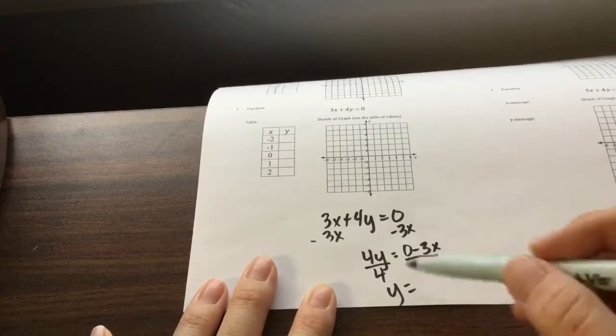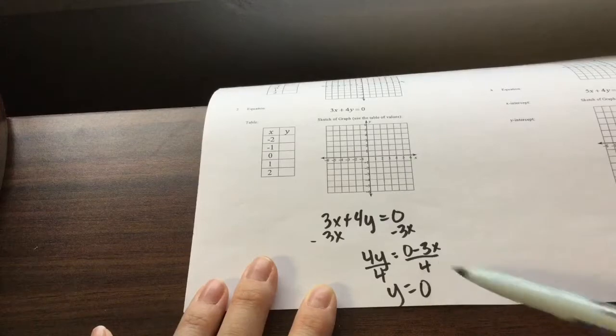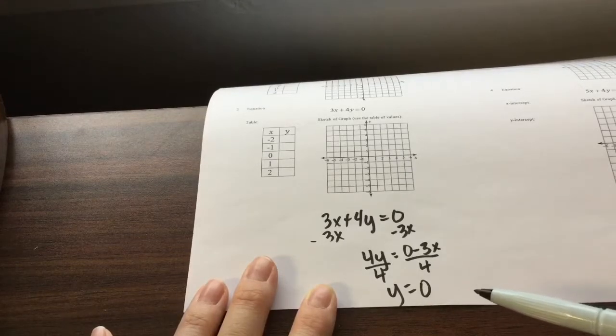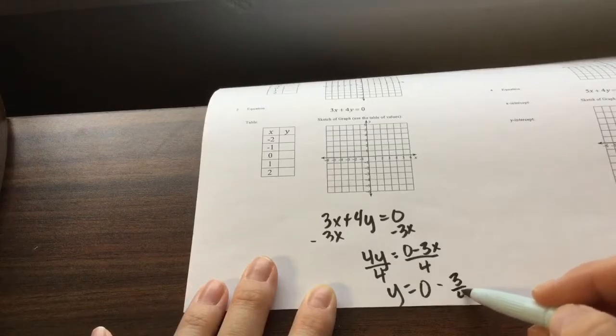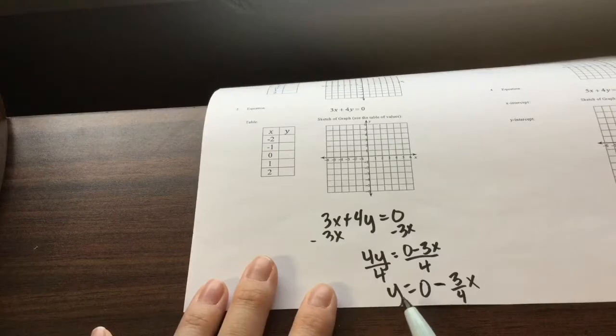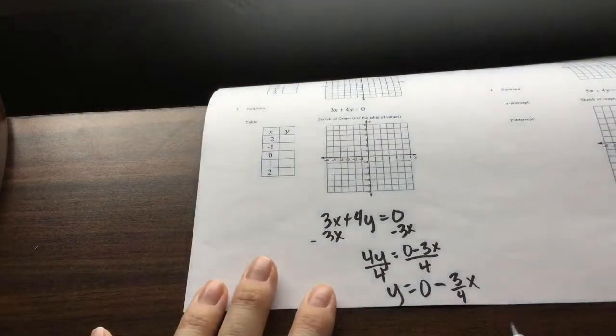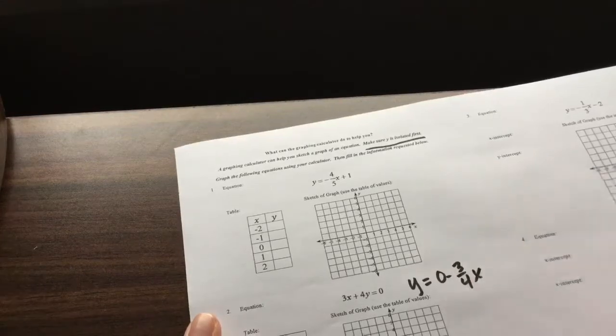So 0 divided by 4 would be 0, and negative 3x divided by 4 doesn't divide out to a whole number. It would still be a decimal. And so the easiest thing, especially since I'm using a calculator, would be to leave it as a fraction of just 3 divided by 4. Don't forget your x. So now I have my y isolated, and now I can use my calculator to graph this. Again, I don't have to put the 0, but I'm just putting it here as a placeholder for this example. So this would be y equals 0 minus 3/4 x.